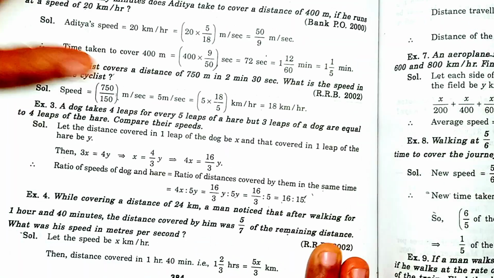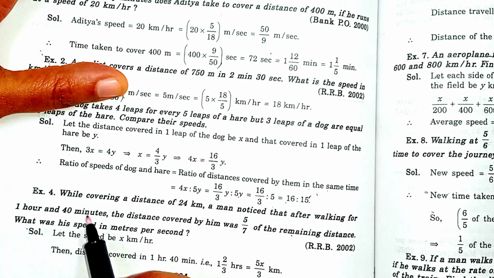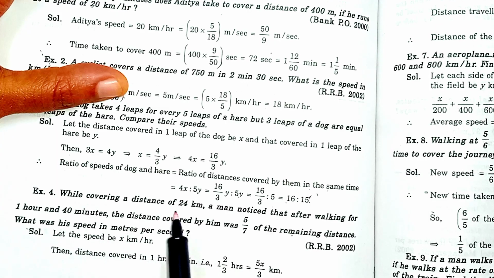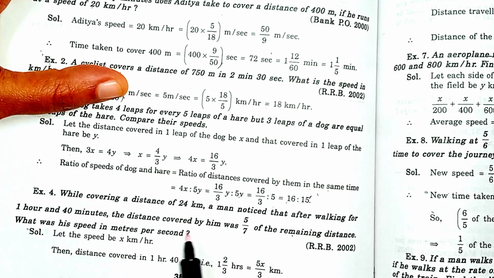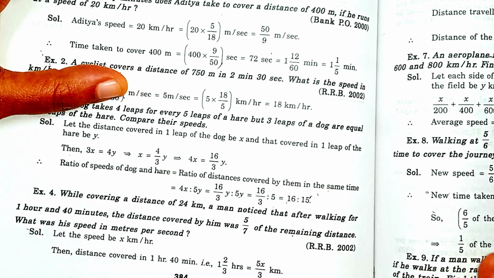While covering a distance of 24 kilometers, a man noticed that after walking for 1 hour and 40 minutes, the distance covered by him was 5 by 7 of the remaining distance. What was his speed in meters per second?